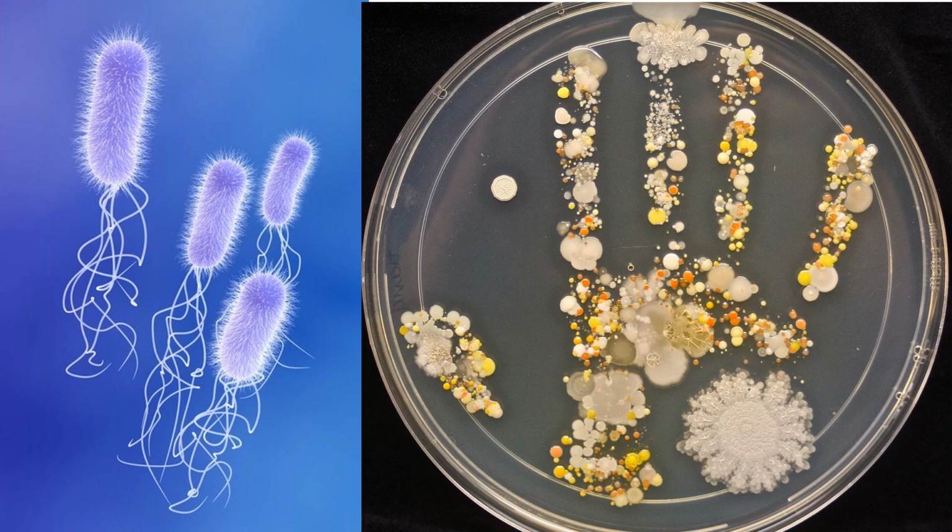Now what you're seeing on the right is a petri dish that someone has put their hand on. Now I'm a little bit skeptical of this. I think they've actually just spread some bacteria on there, but these are bacteria colonies growing on a petri plate. You can see lots of different colors, lots of different shapes and textures. These are all different colonies of bacteria. A colony is just a big clump that contains millions of bacteria.